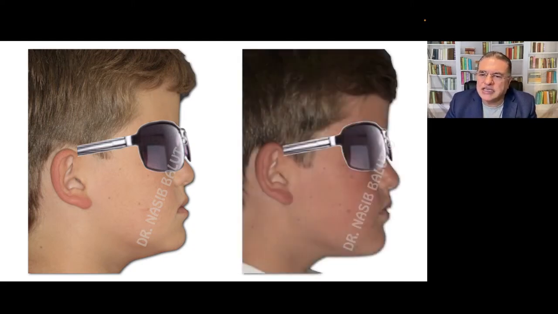And if you see his profile after a year and a half of treatment with fixed appliance, look at the changes that we gained on this patient. It looks like we used a face mask. We didn't. Obviously, with fixed appliances, I'm not doing an orthopedic change.